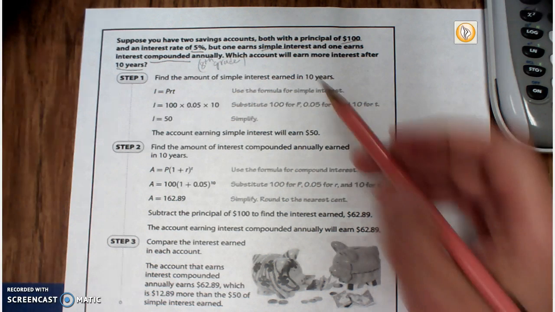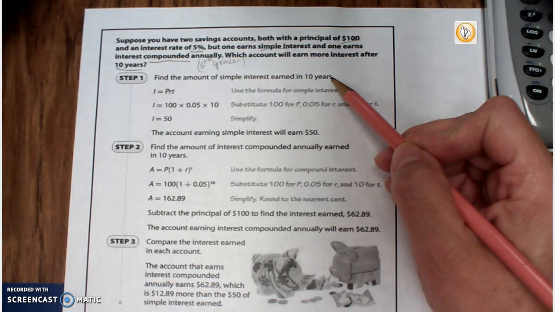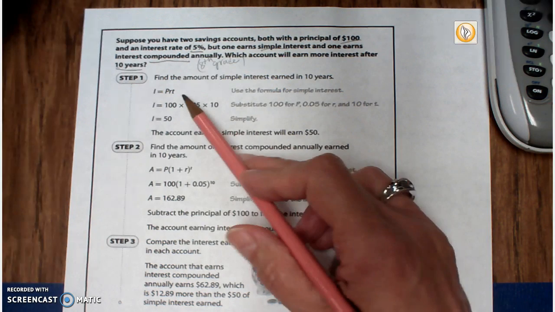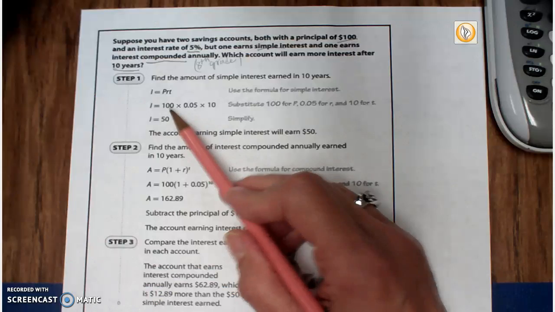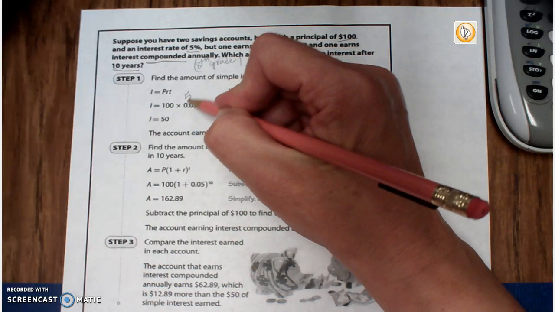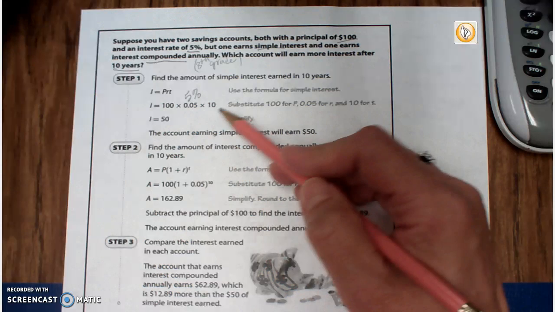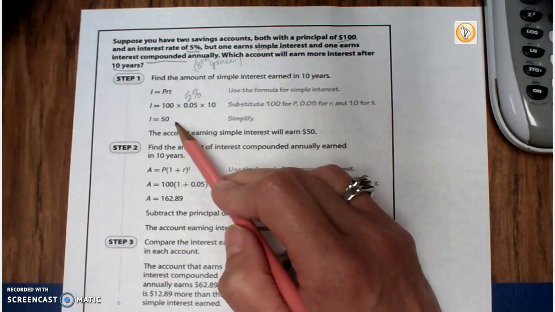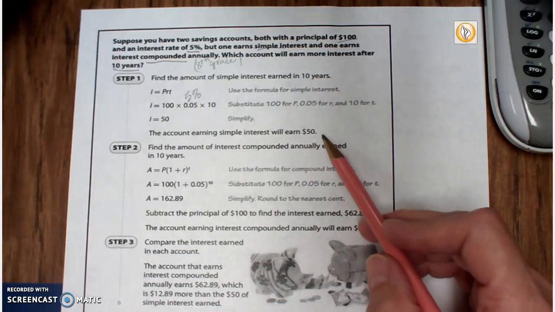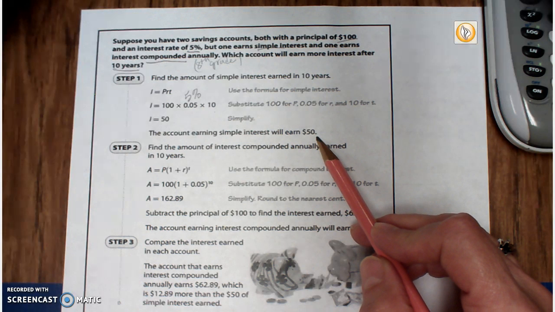Well, we start with step 1, our formula for simple interest: I equals PRT. The principal is 100. The rate is 5%. Again, sometimes they go ahead and do 5 divided by 100 ahead of time. Our time is 10 years. When we type that in, we get $50. The account earns simple interest of $50.